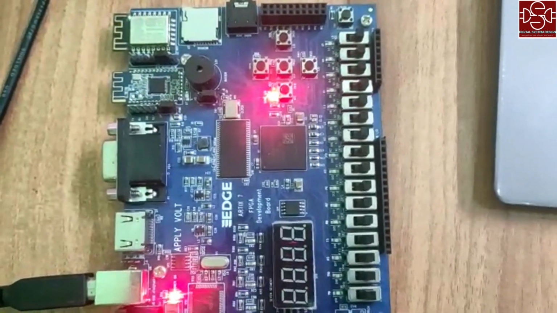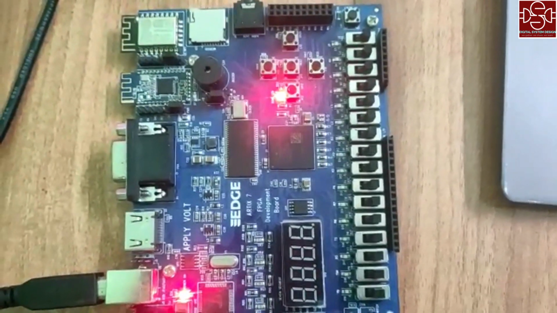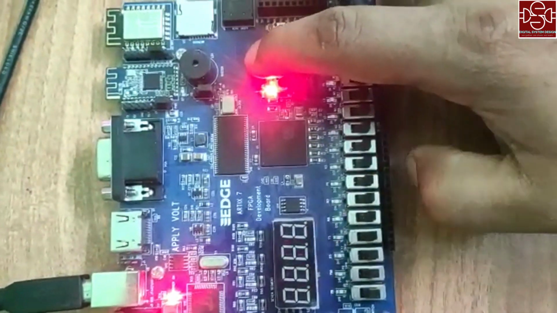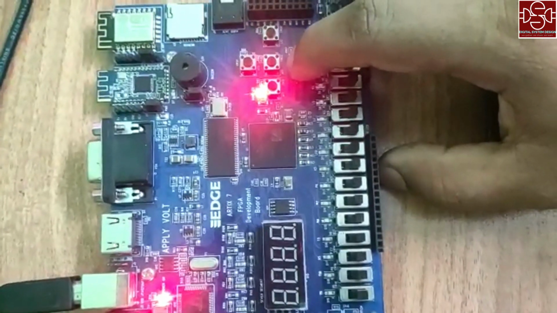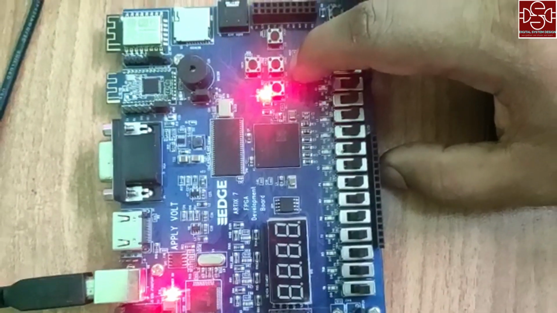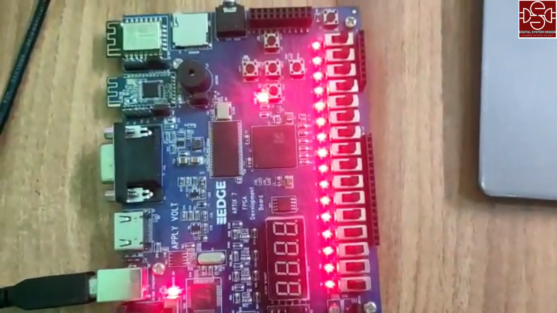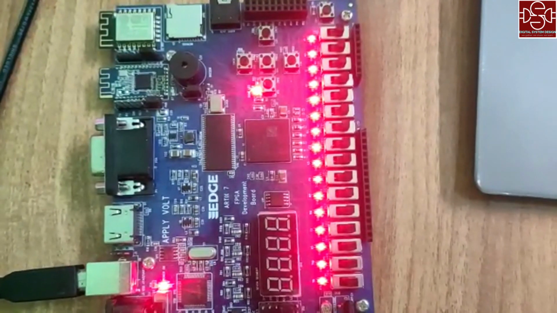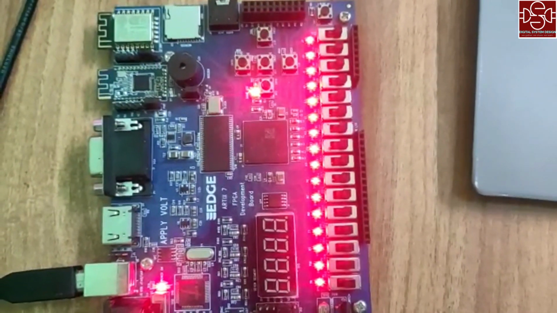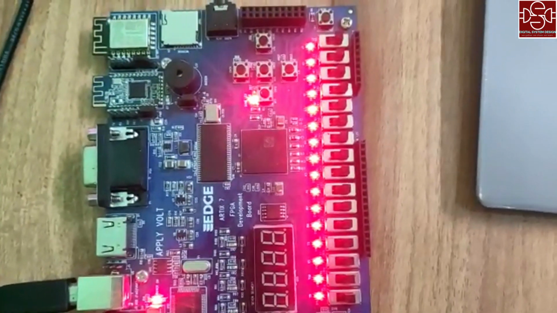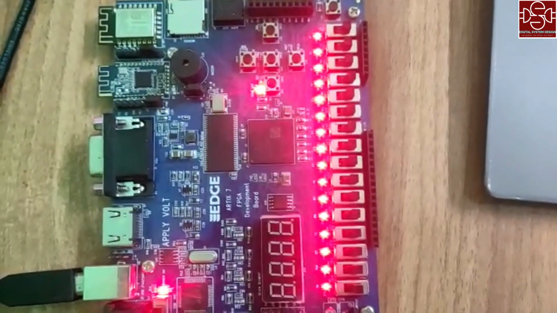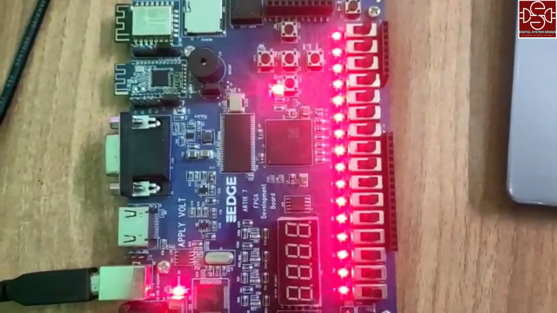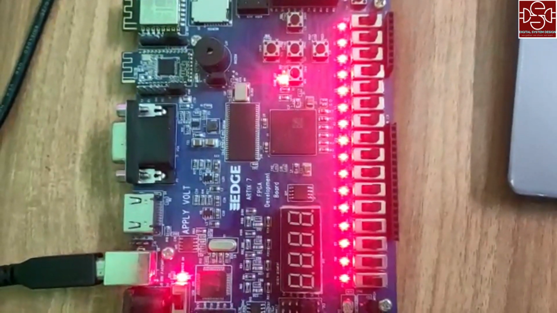Top push button for reset and the bottom push button for start. So let's first do the reset, and then if I press the start, the LEDs will glow. So I have pressed the push button at least for 1 to 2 seconds, and then all the LEDs are glowing. That means some output is coming, but we cannot actually see the results here because of the high frequency.